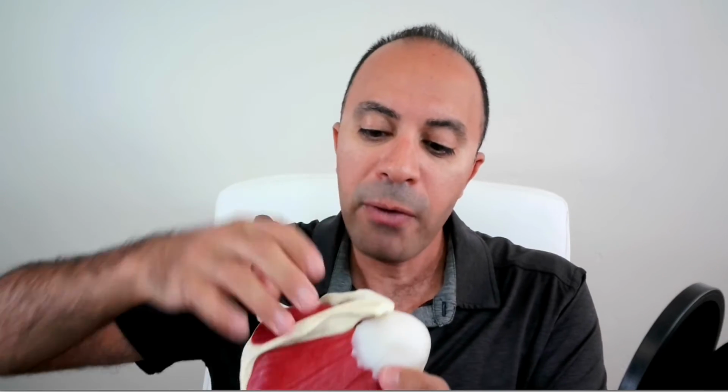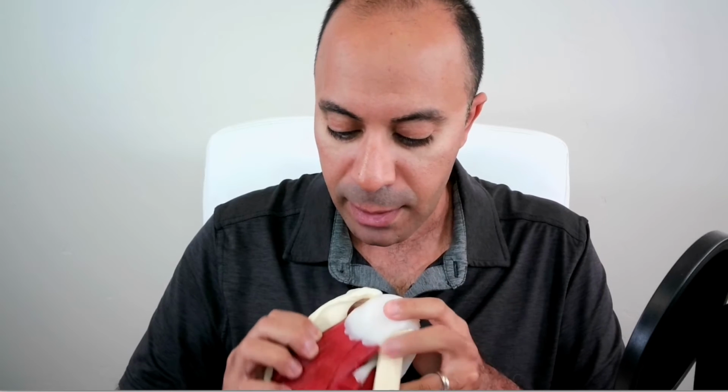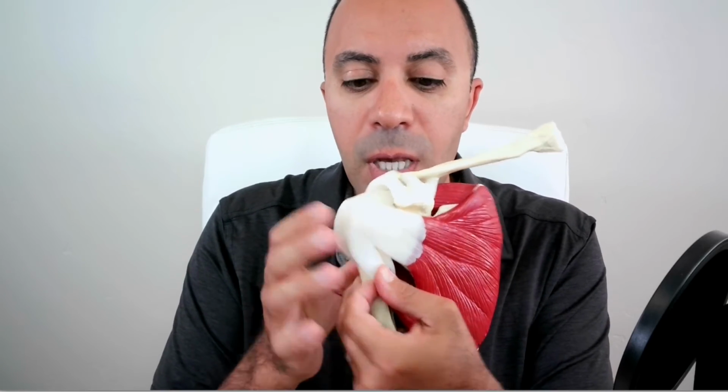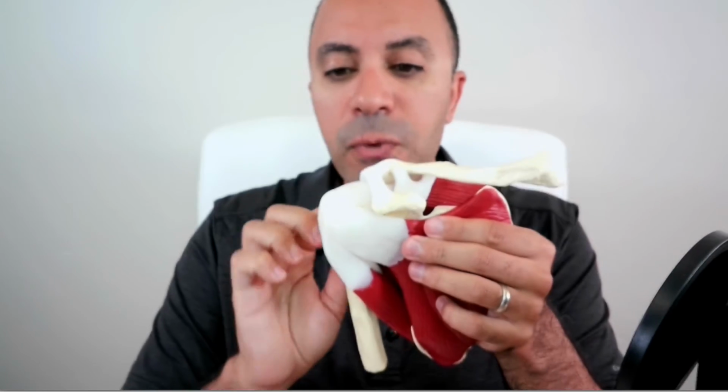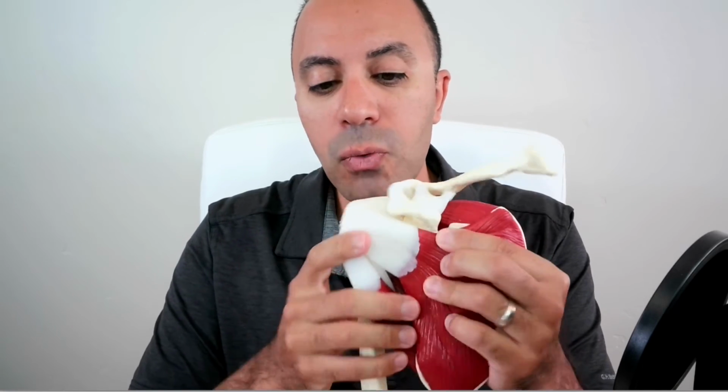And then you will have the infraspinatus here, and it's attached in the back here. And then we have teres minor, and then teres major that's actually wrapping around and attached in the front. So when you have tendonitis, it's very typical to have it especially in the subscapularis and supraspinatus. Some patients could have it in the back too. But that's usually the location of the tendonitis in the shoulder.